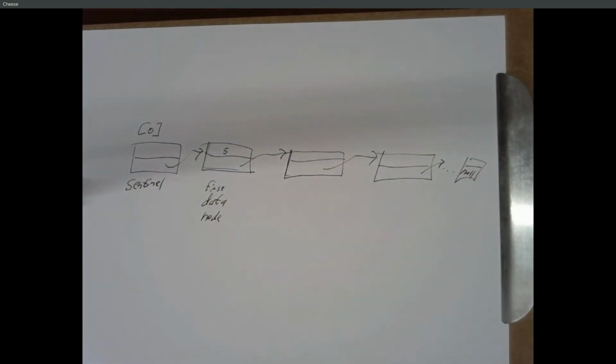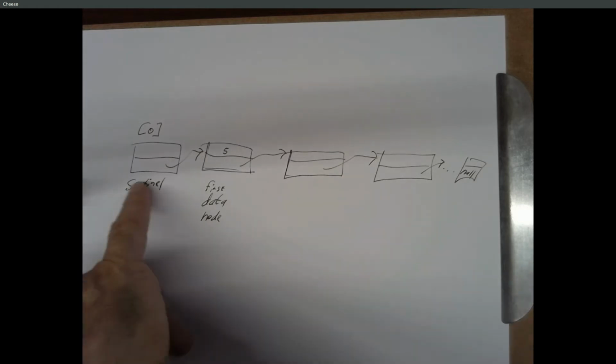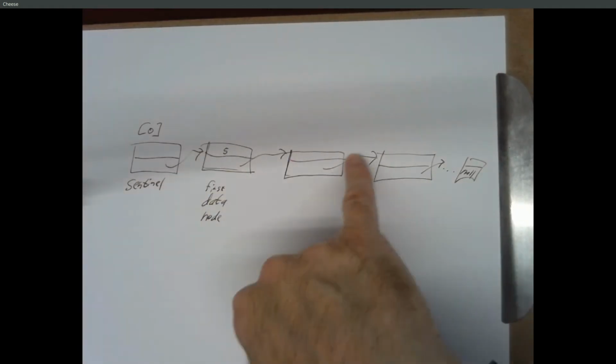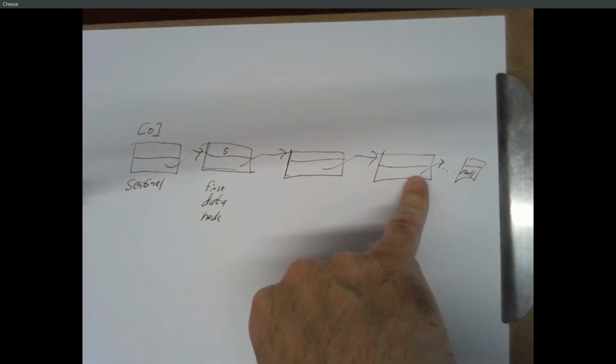All right, so here's the thing. This is the Chatty Cathy doll. Always start at the sentinel and follow the chain from one node to the next. So start at the sentinel, follow the pointer to the next node, follow that pointer to the next node, follow that pointer to the next node. That's the only legitimate way to go through a linked list like this.